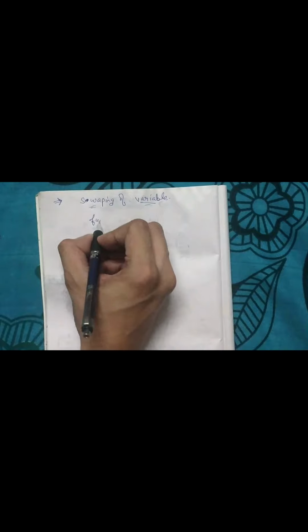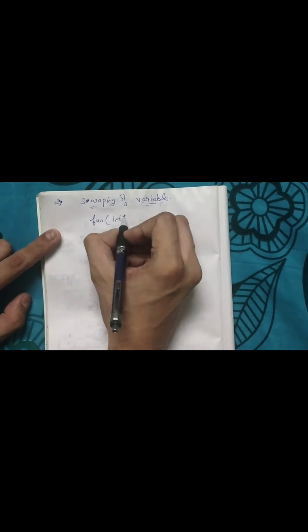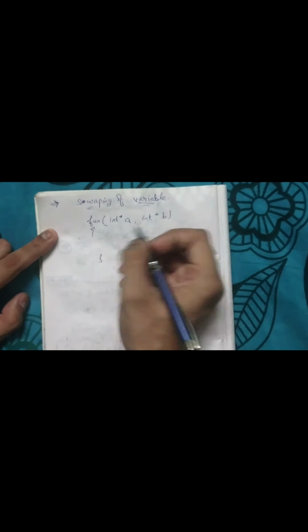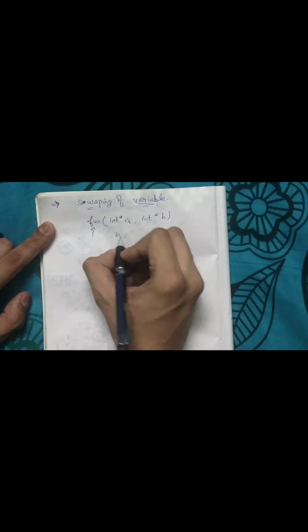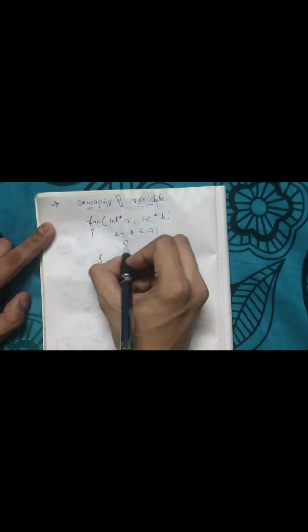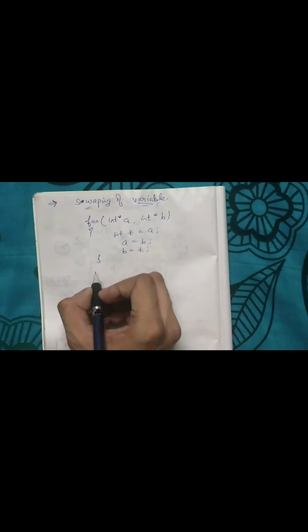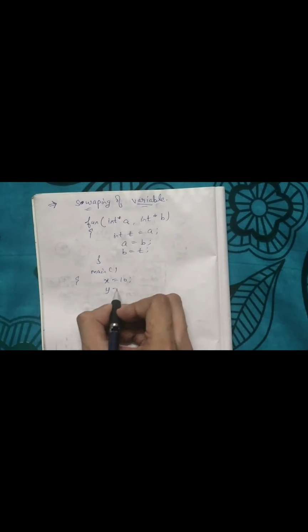If I have a function and I have declared two pointers, star a and star b, what I am just doing is int t is equal to star a, star a is equal to star b, and star b is equal to t. And from the main function I am having x is equal to 10, y is equal to 20. Now I am calling the function, and then printing x and y.